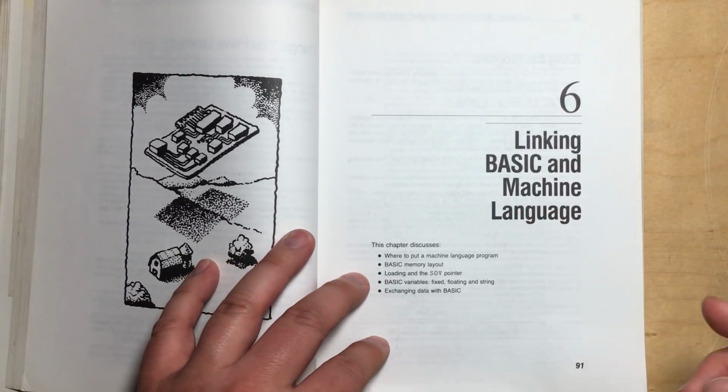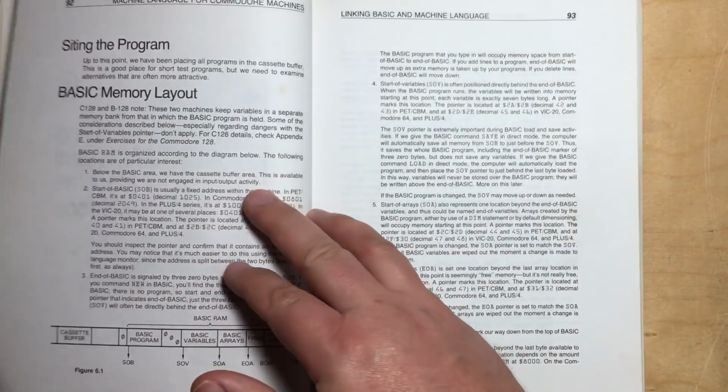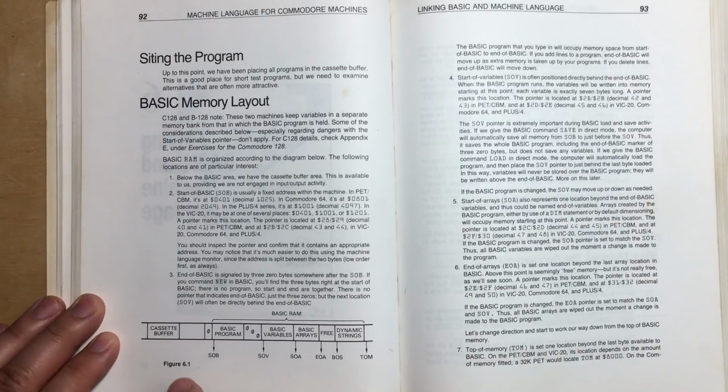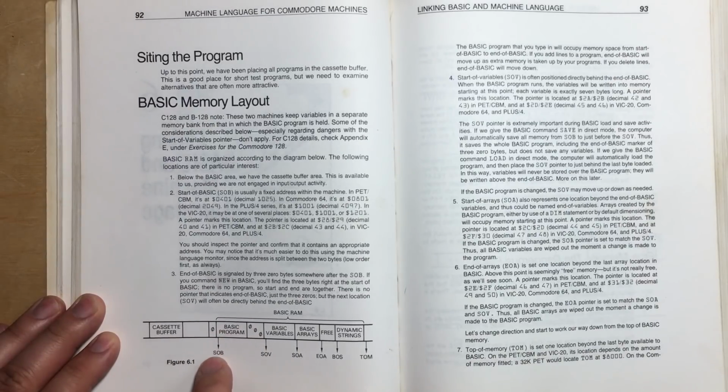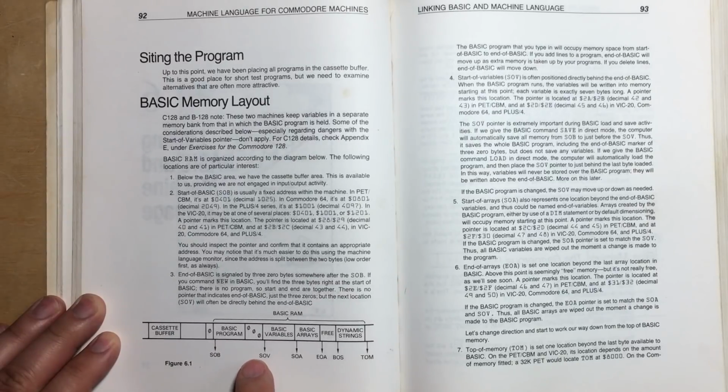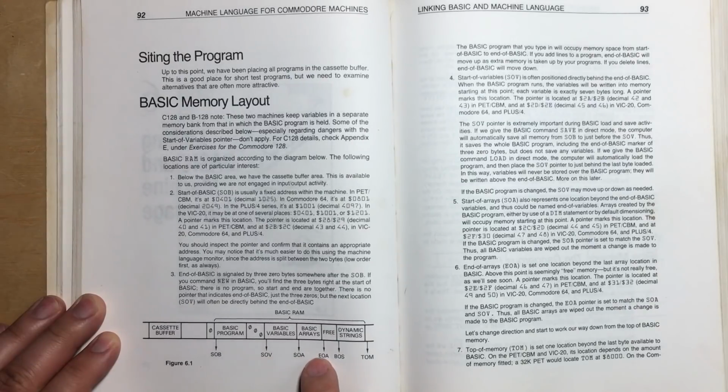Linking BASIC and machine language. This might be a real eye-opener. It was very useful for me to see the idea that you have BASIC, the start of BASIC, SOB, the SOV, the start of variables, then the start of arrays, the end of arrays, the bottom of strings, and the top of memory.